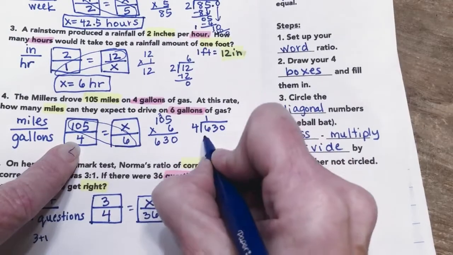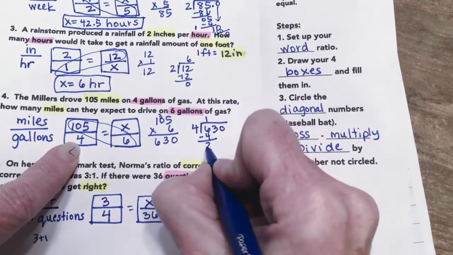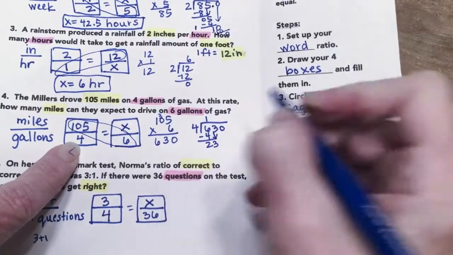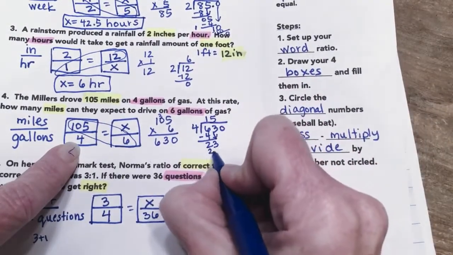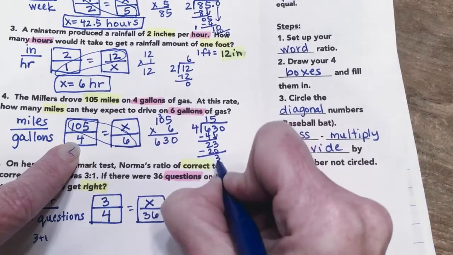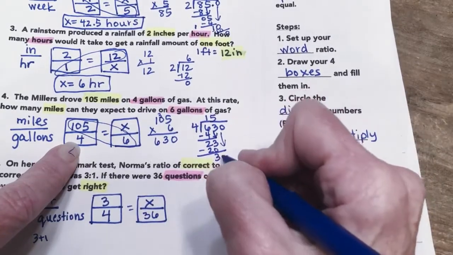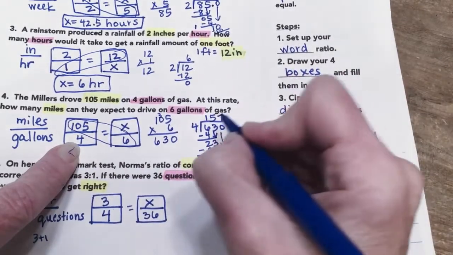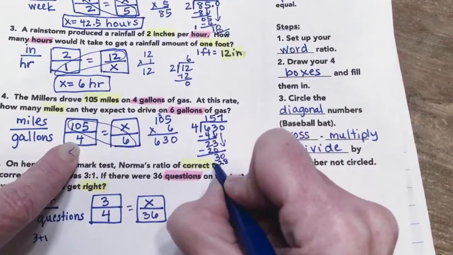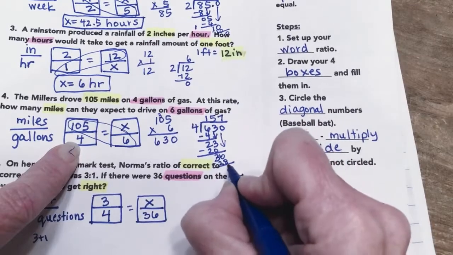4 will go into 6 once. When I subtract, I get 2. Bring down the 3. 4 going into 23 5 times. 5 times 4 is 20. Subtract, I get 3. Bring down the 0. 4 going into 30, 7. 7 times 4 is 28. When I subtract 28, I get 2.